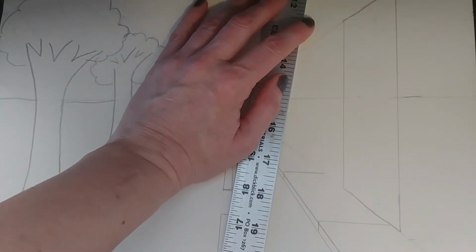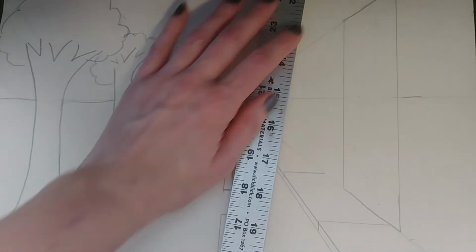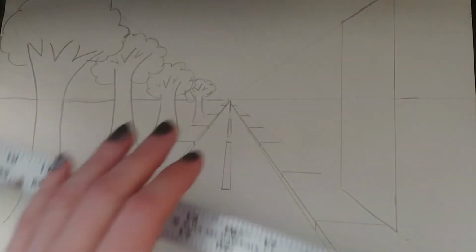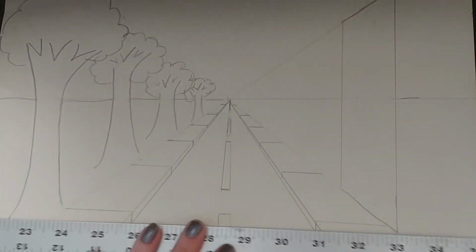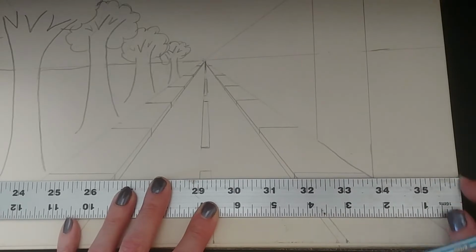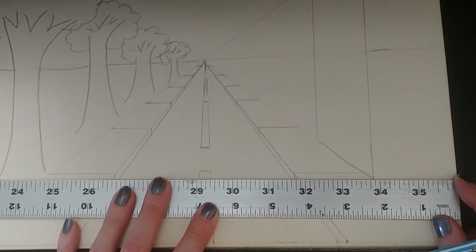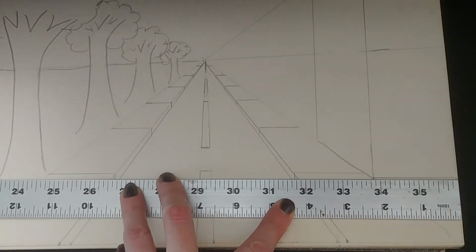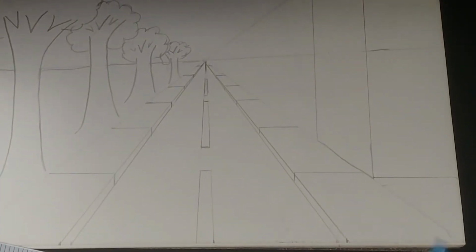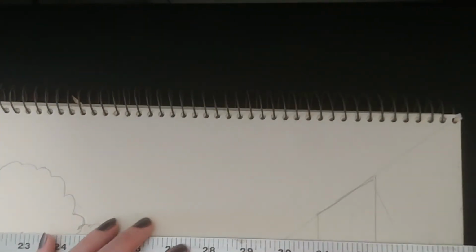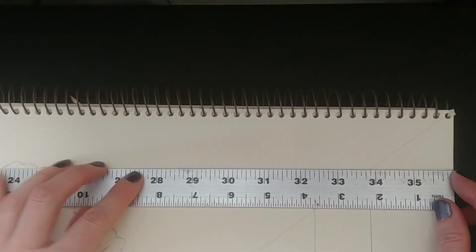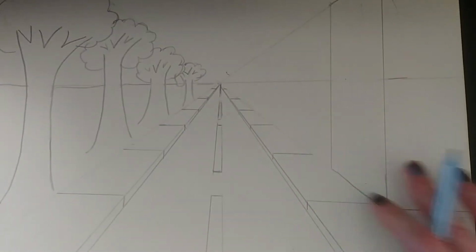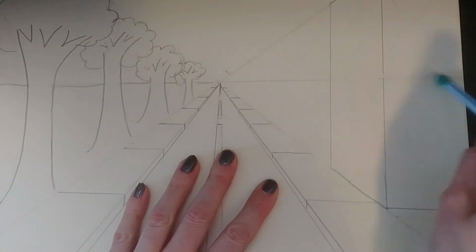I need to draw the sides now. For the sides, I'm going to use horizontal lines. The side of the building is facing me. It's not going to the vanishing point. I am actually going to draw a line straight over. I'm going to line this up on the edge of my paper to make sure it's nice and straight. And I'm going to draw a straight line from this corner straight over. That's where the side of my building is. I need to do the same thing at the top. From that corner, straight over. So, it's starting to look more like a building, right?